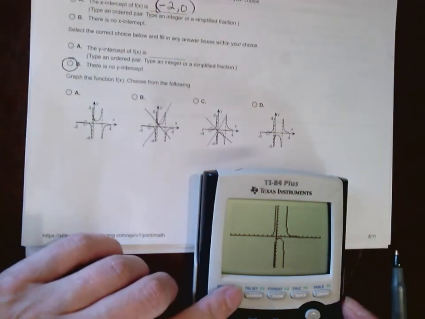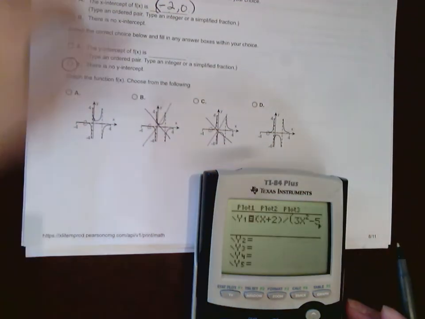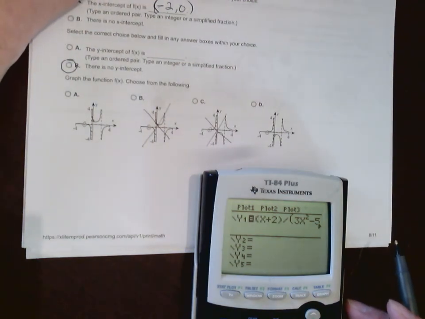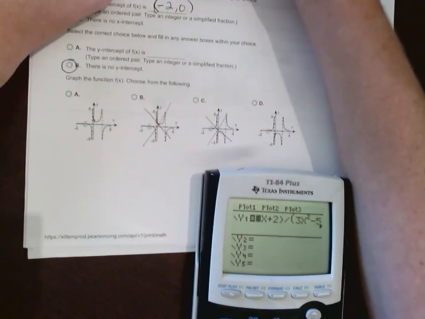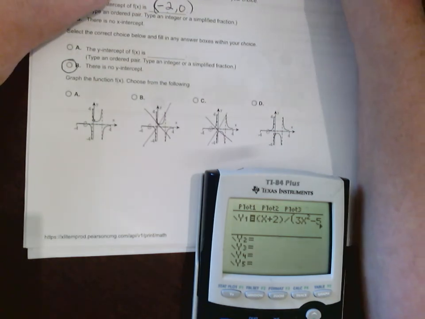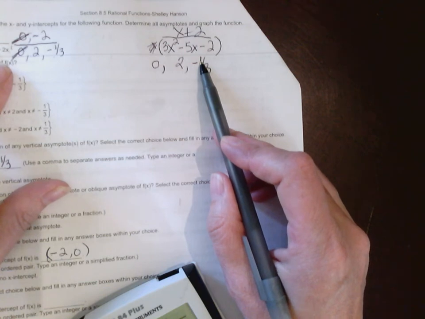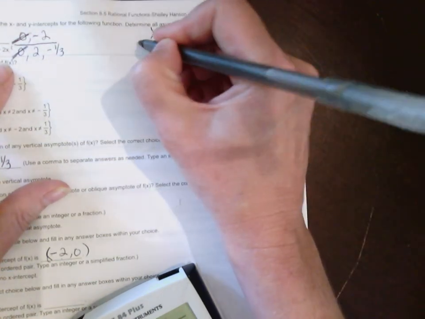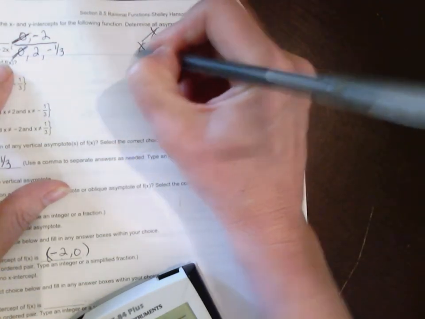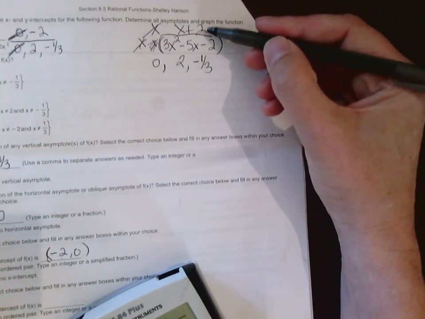Okay, and what I put in my Y equals is you have to think about it without the factor that created the 0 in the top and the bottom, since they canceled each other, which would just be x plus 2 over 3x squared minus 5x minus 2, because the ones that created the 0 were these x's, so you wouldn't be able to have those when you typed in the graph, because they canceled.